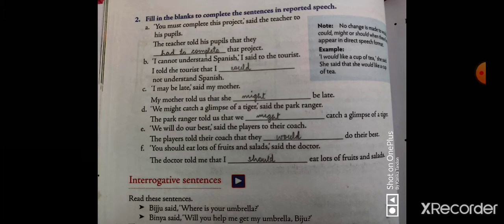We must catch a glimpse of a tiger, said the park ranger. So the park ranger told us that we might catch a glimpse of a tiger. We will do our best, said the players to their coach. The players told their coach that they would do their best. You should eat lots of fruits and salad, said the doctor. The doctor told me that I should eat lots of fruits and salad.